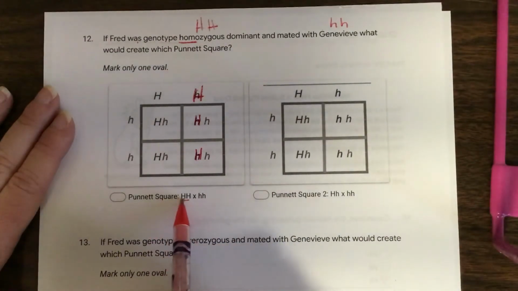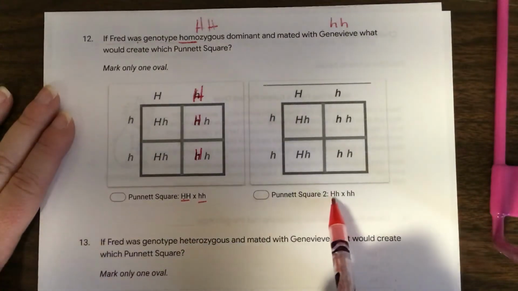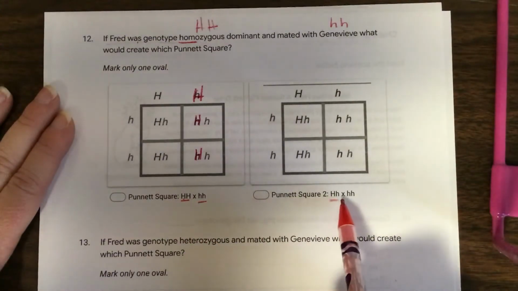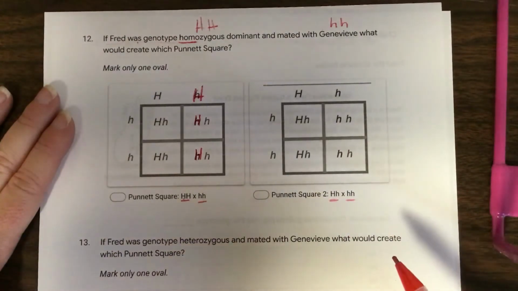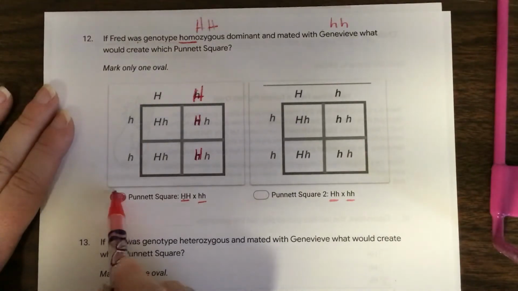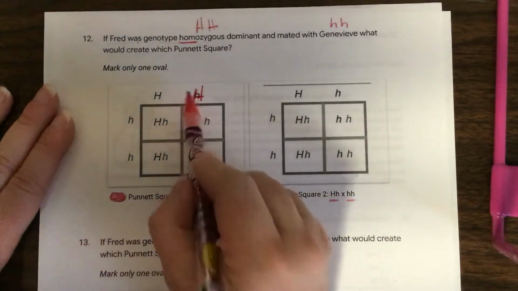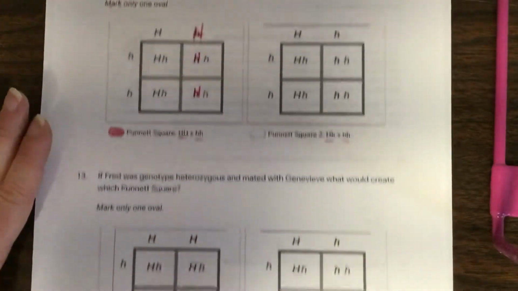Punnett square homozygous dominant by homozygous recessive, or heterozygous dominant with homozygous recessive. Which one of these is it? It's this one. We have the correct answer here, but not in the box. If you didn't catch that, that's okay.